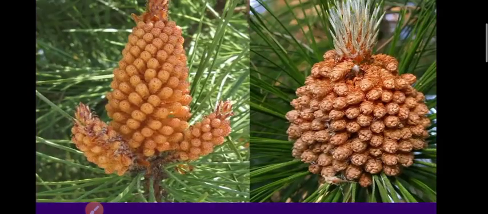Pinus belongs to division Gymnosperms, class Coniferopsida, order Coniferales, family Pinaceae, genus Pinus. This Pinus plant body is a sporophytic plant body. Pinus is a monoecious plant, that means male and female flowers are present in the form of cones or strobili on separate branches of the same plant.